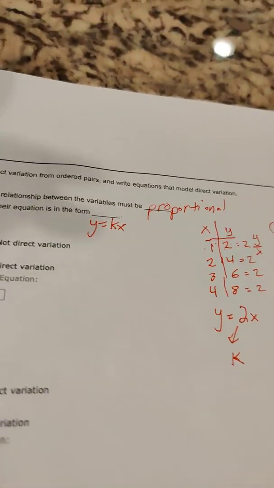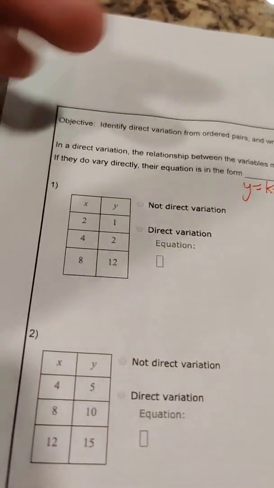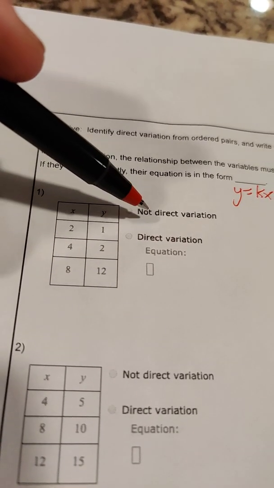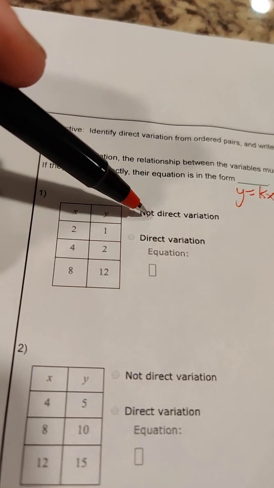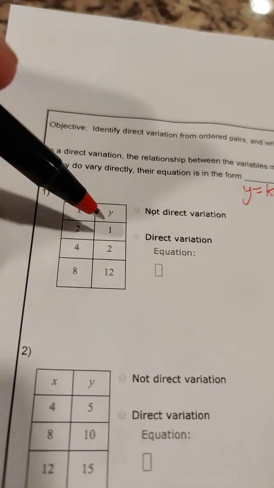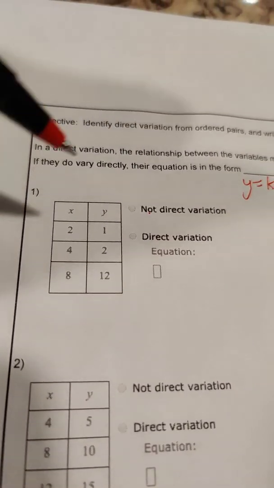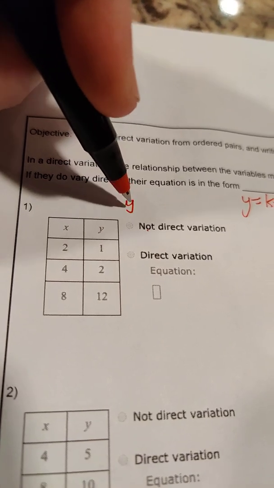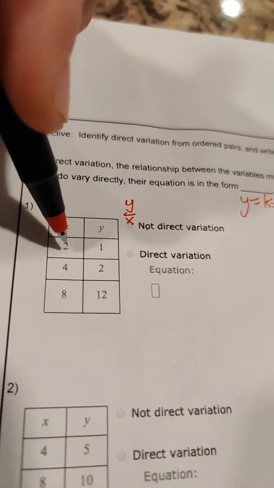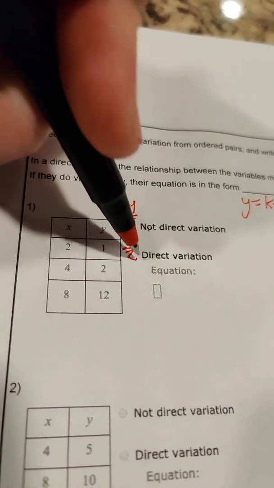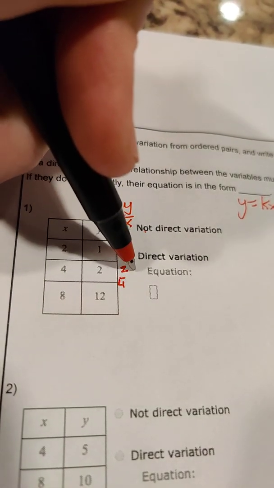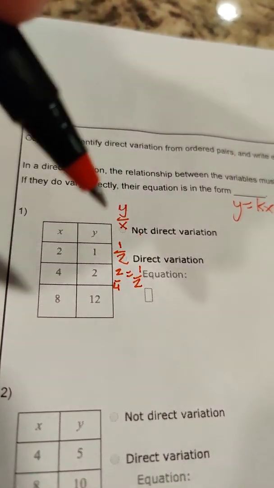All right, let's take a look at an example. We're given these sets of ordered pairs, these tables, and we need to determine if we have a direct variation or not a direct variation. And if it is a direct variation, we have to come up with the equation. So we want to look at the ratio of y to x for these. I'm going to make another column within the table. Y over x here would be 1 over 2, or 1/2. Y over x here would be 2 over 4, which is 1/2 when we simplify.